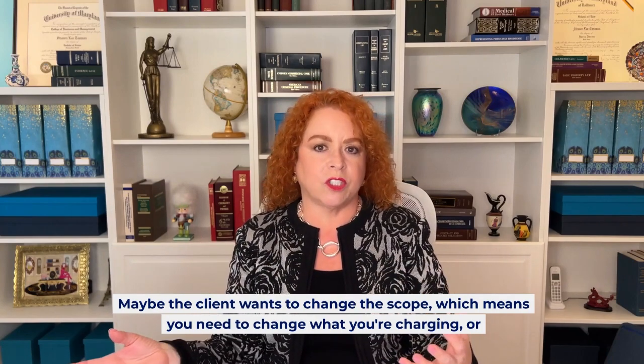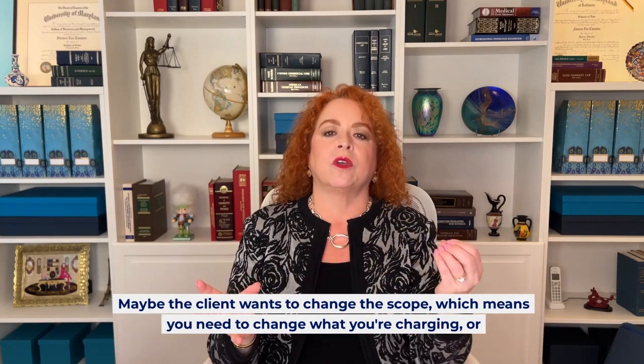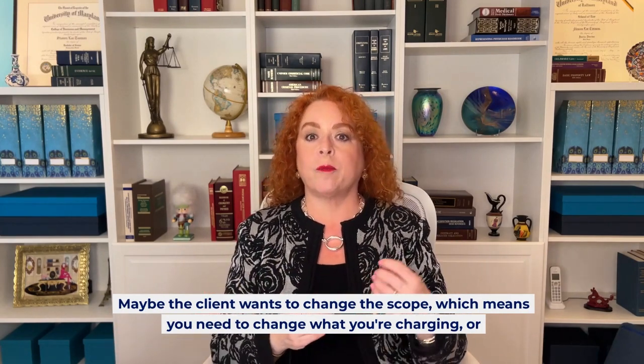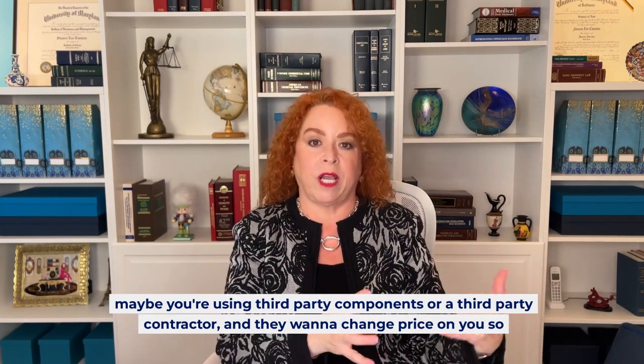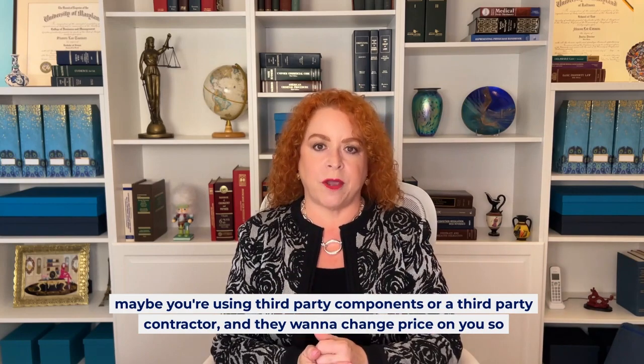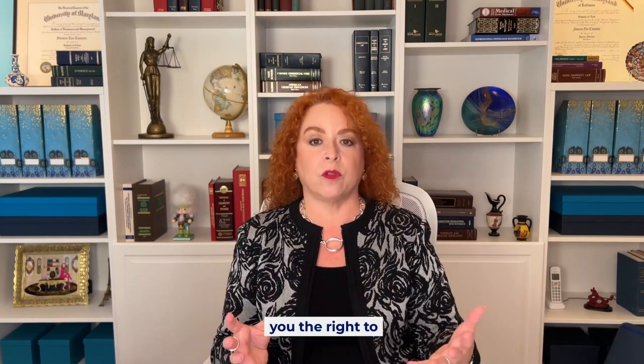Maybe the client wants to change the scope, which means you need to change what you're charging, or maybe you're using third-party components or a third-party contractor and they want to change the price on you. So you need to know what your rights are to be able to request the changes, or whether or not your contract gave you the right to make the changes unilaterally without consent.